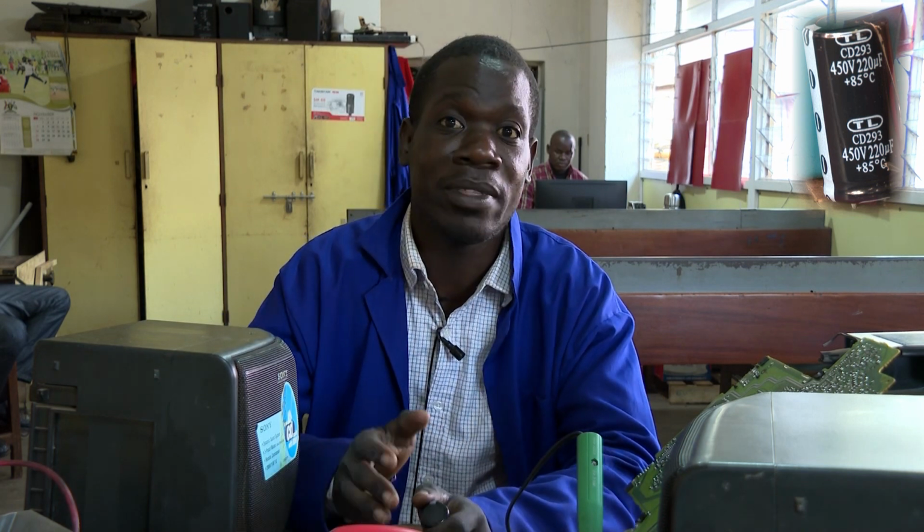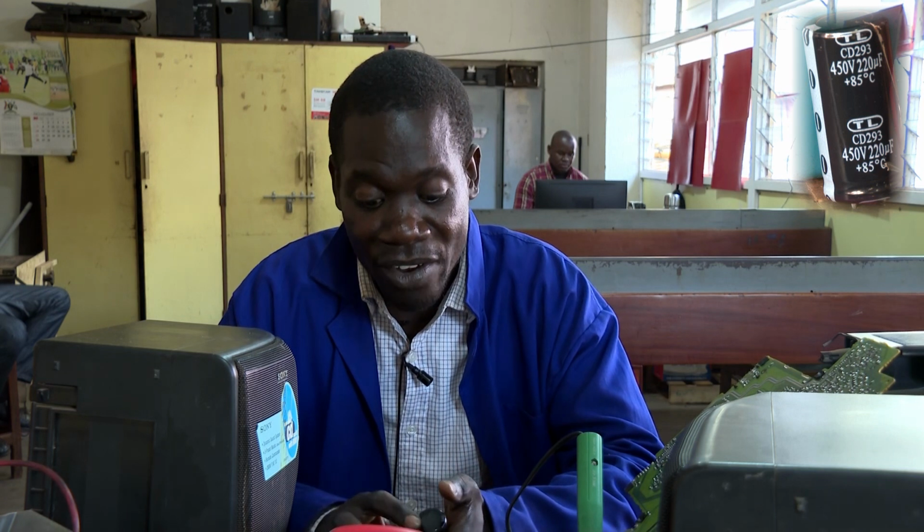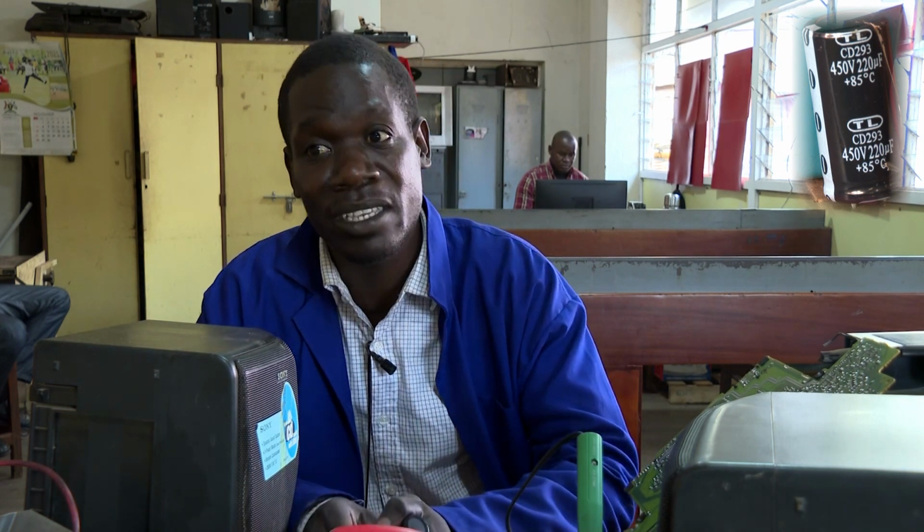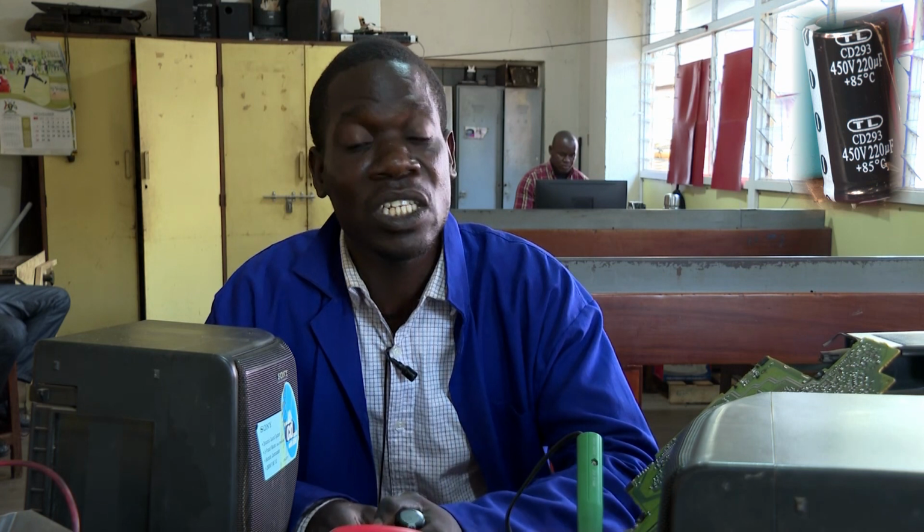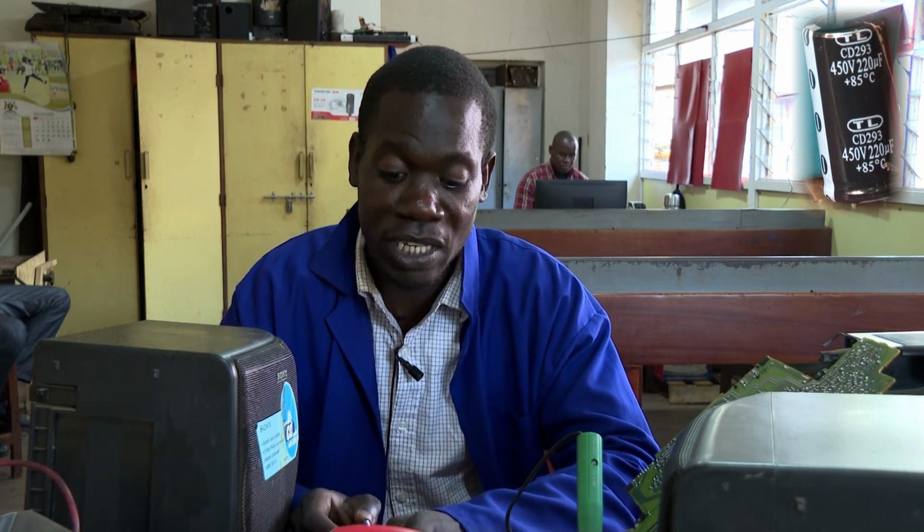So we use these capacitors to clean up the flow of the DC, so that our board cannot detect that AC is coming. To prevent all this, you have to make sure that you use your capacitor to clean up the DC current coming from the rectification stage. Then it goes out as DC power.